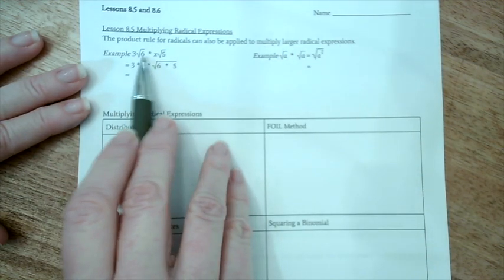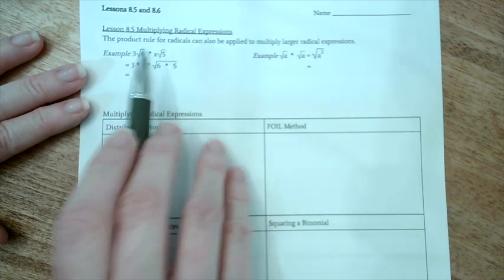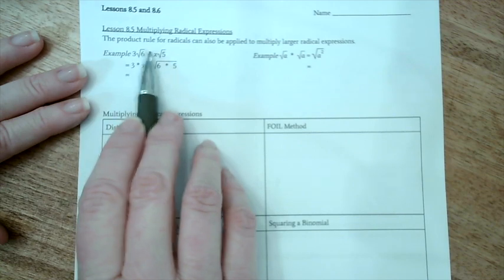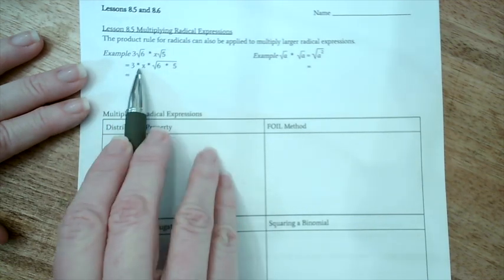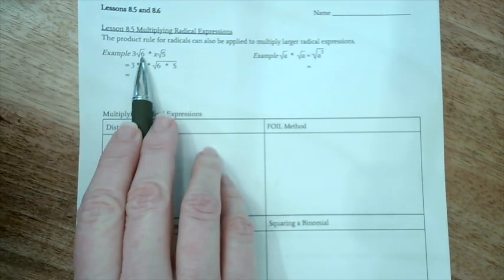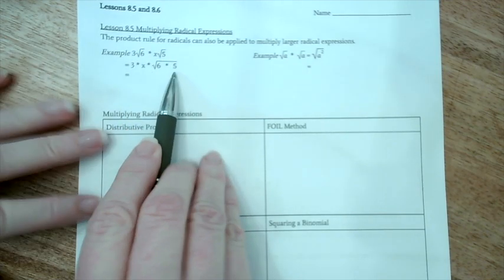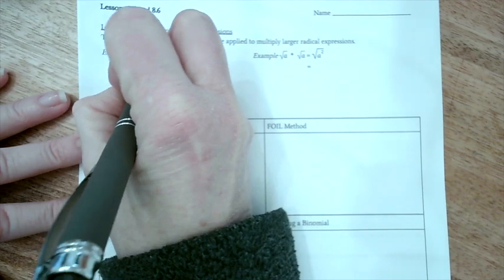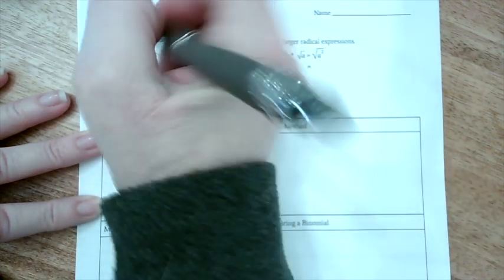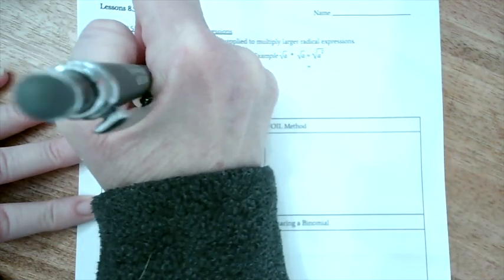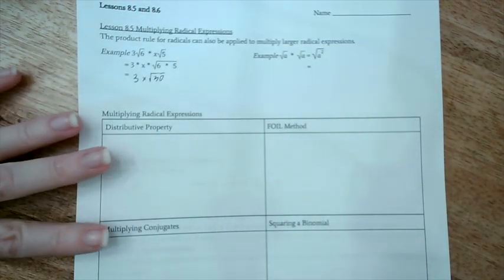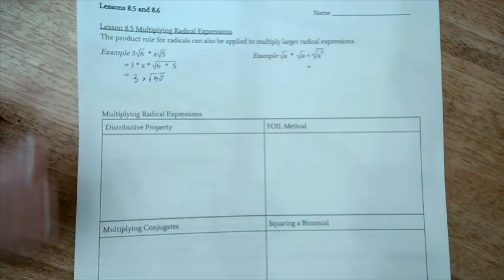So we've got this right here, just an example from your book. It's the same as multiplying what's on the outside of the radical sign, the 3 and the x, and then what's on the inside, the radicand, 6 and 5. So this is going to end up being 3x times the square root of 30. That's probably a little small for you, I'm sorry.